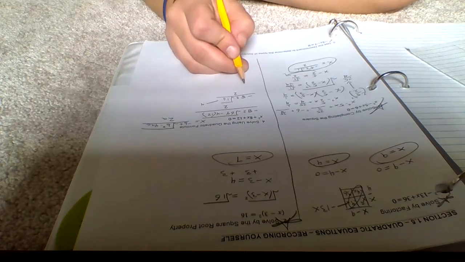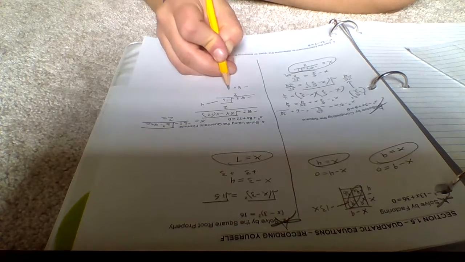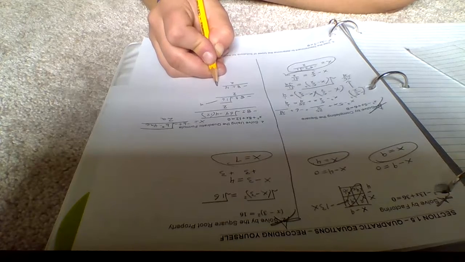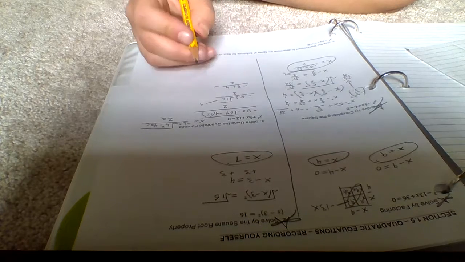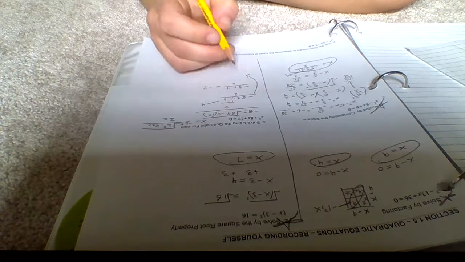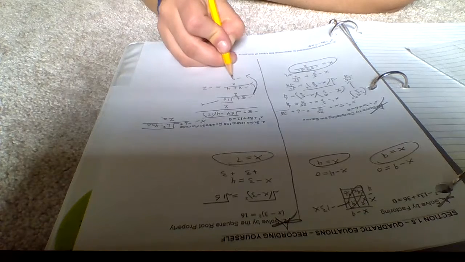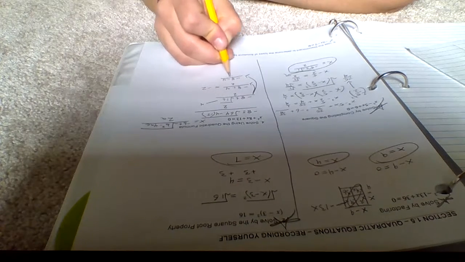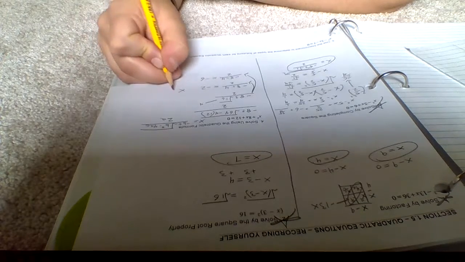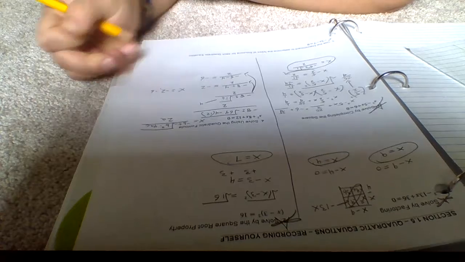So then we're going to do negative 8 plus 4 over 2, which is equal to negative 2. And then because it's a plus or minus equation, we're going to do negative 8 minus 4 over 2, which equals negative 6. So our final answer comes out to be x equals negative 2, negative 6.